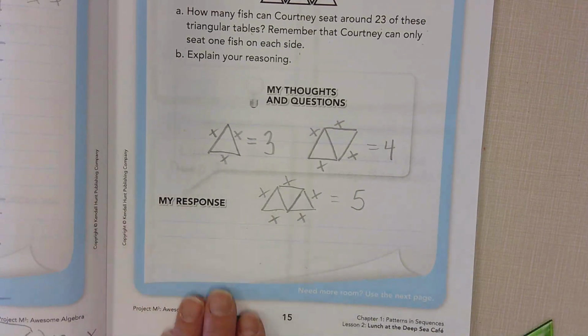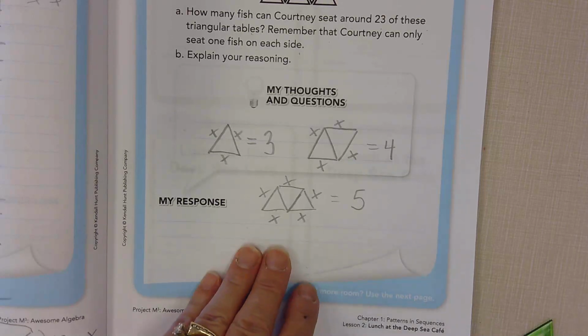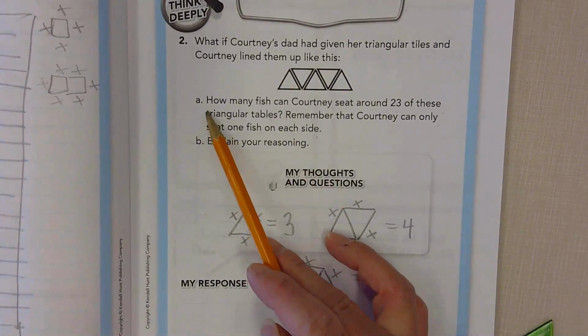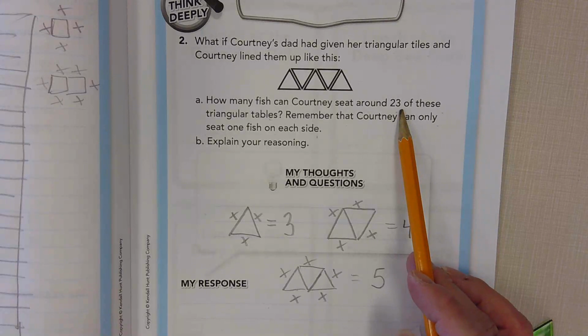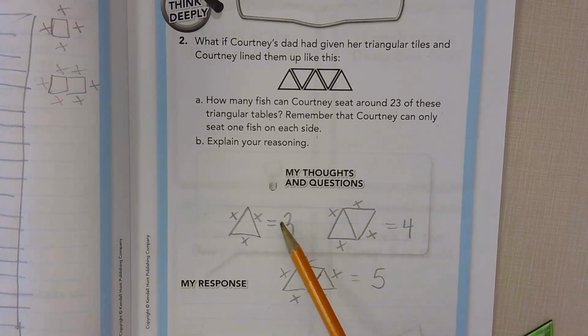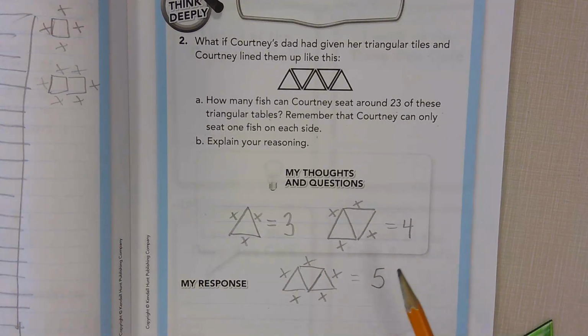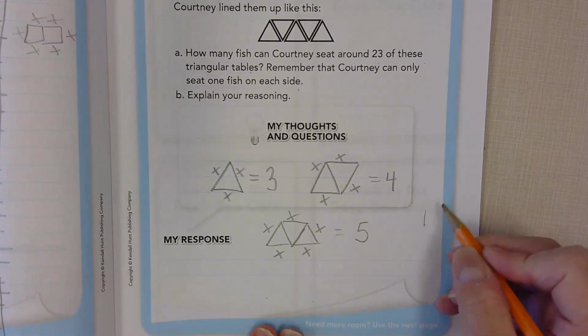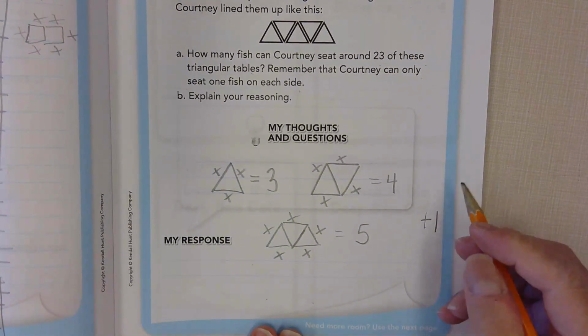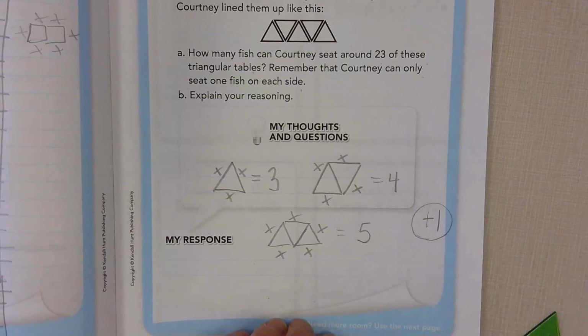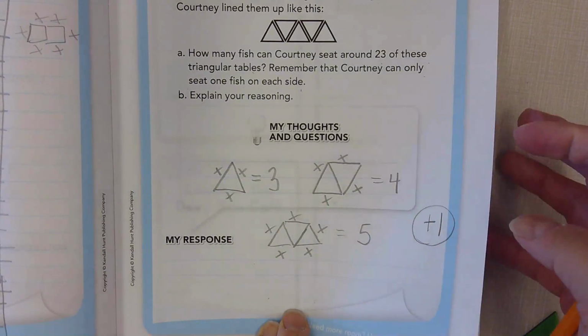So our pattern is a little bit different. Now we're going to figure out how many fish she can seat around 23. We just figured out what the pattern was, which hopefully you're able to tell me is going up by 1, okay? Going up by 1 every time.